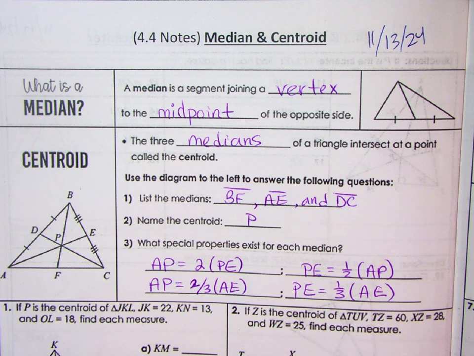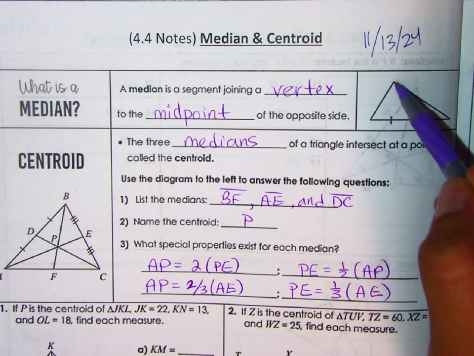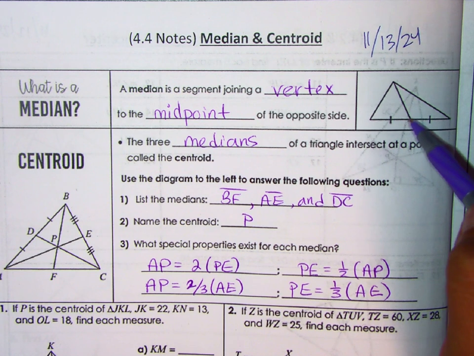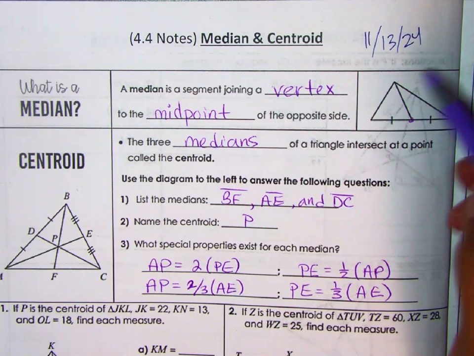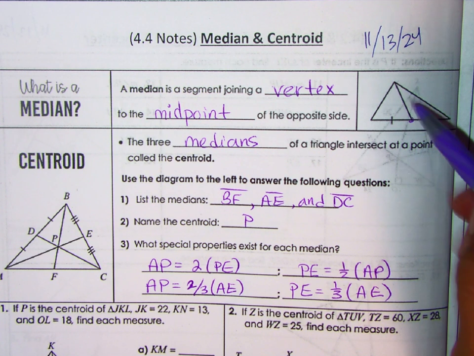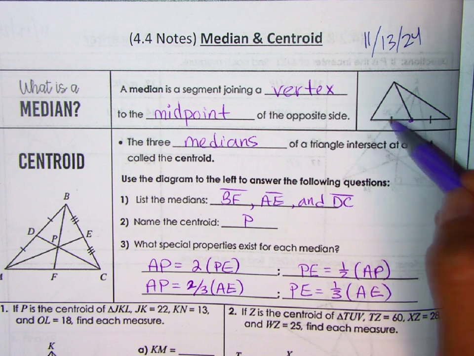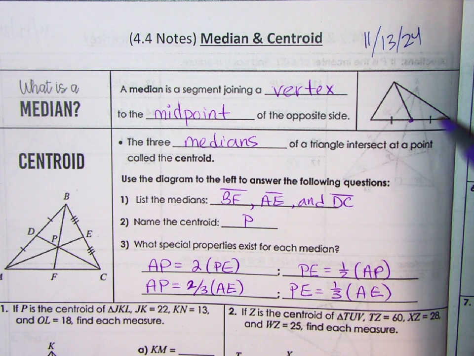All right, students, in this video, we're going to go over the median and the centroid. A median describes the segment joining a vertex to the midpoint of the opposite side. So just keep in mind that it's a line from the corner of a triangle, the vertex, going all the way to the middle of the opposite side, creating two equal distances right here.